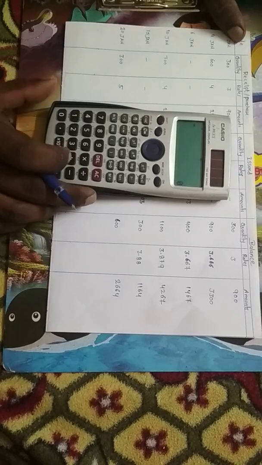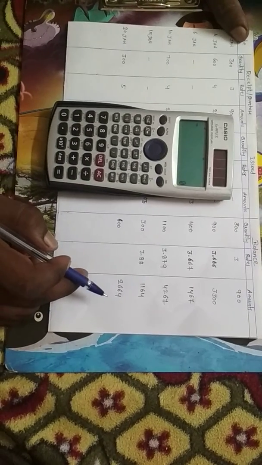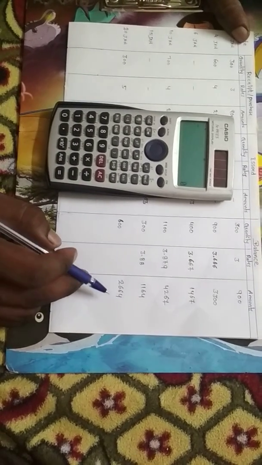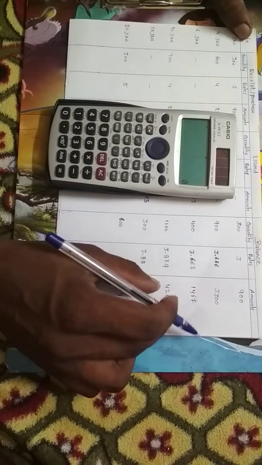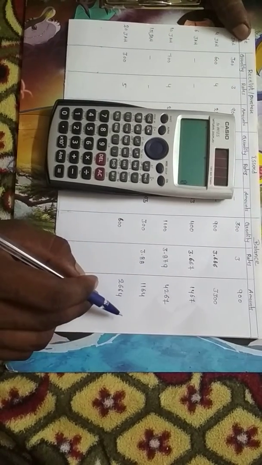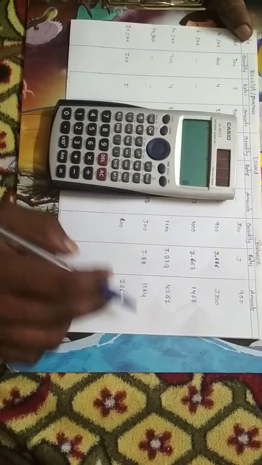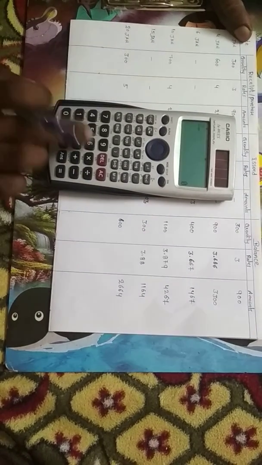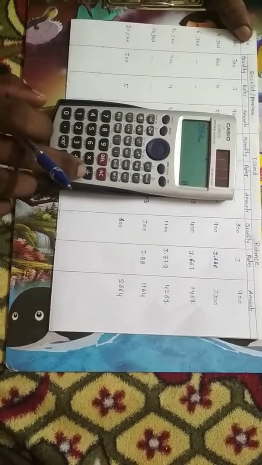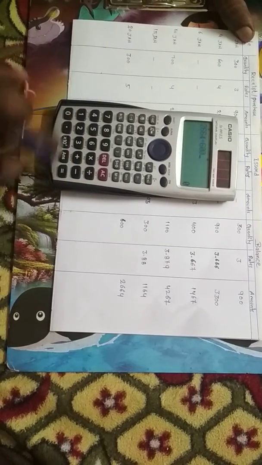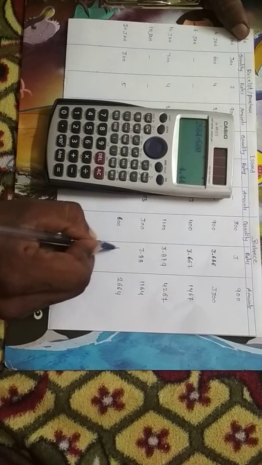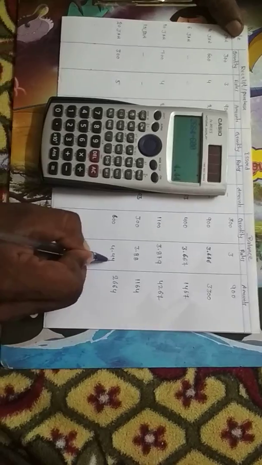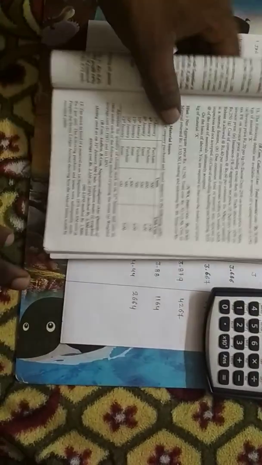As I already said, the formula is total cost of material divided by total quantity of material, that is the total amount of the balancing figure and the total quantity of the balancing figure. So it's 2664 divided by 600. We'll get 4.44. So let's enter the next transaction.